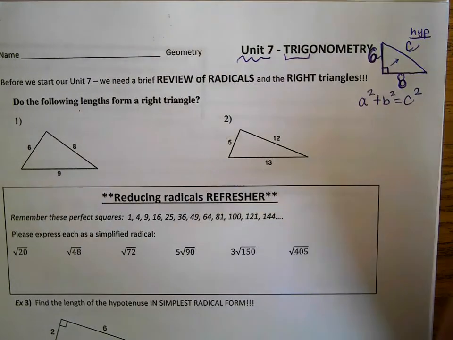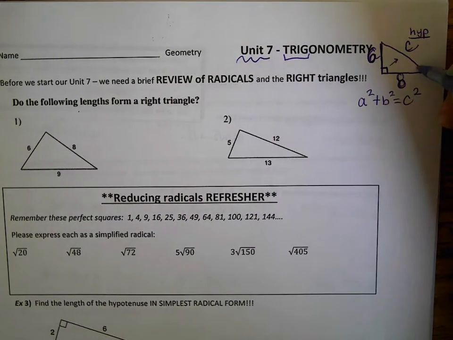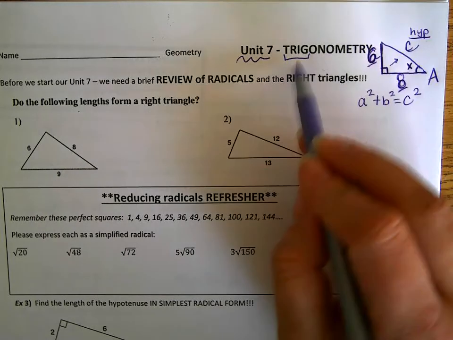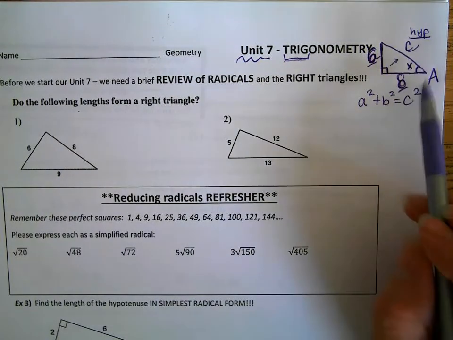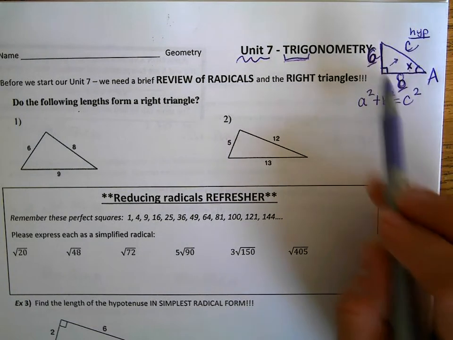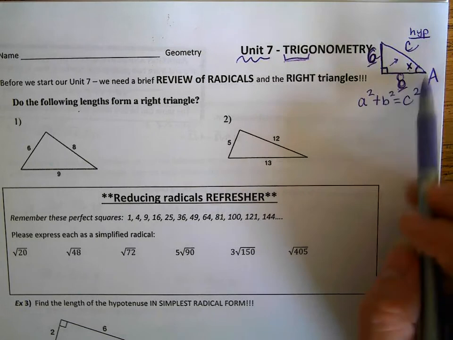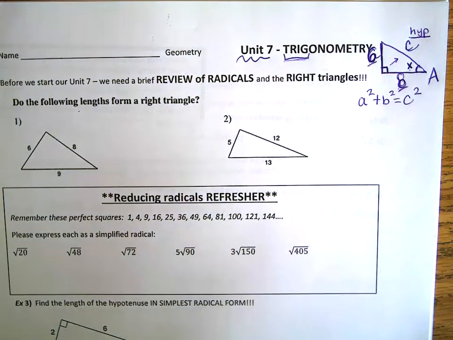What we're going to extend this idea into with trigonometry is we're going to be able to find the measure of this angle at A. So if we needed to find this angle and we were given these side lengths, trigonometry helps us find that angle measure based on the side measures. Okay? So there's a relationship between sides and angles in these right triangles.